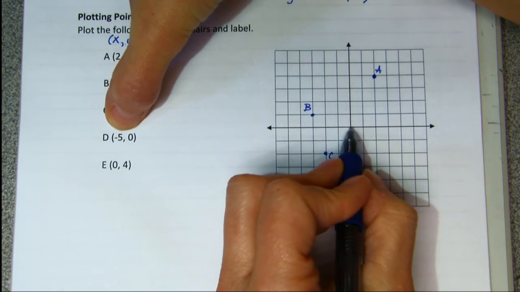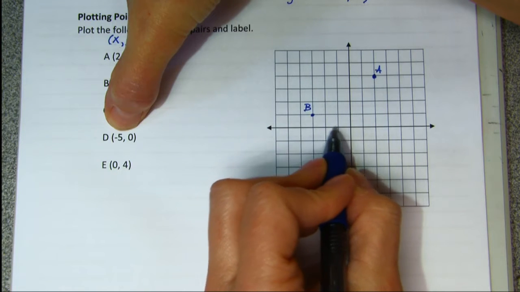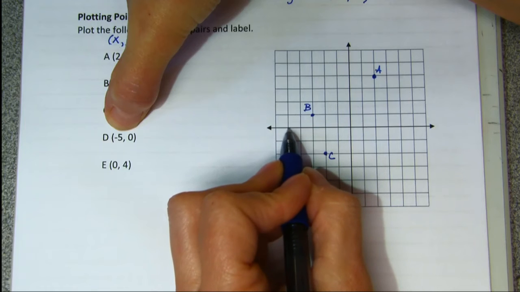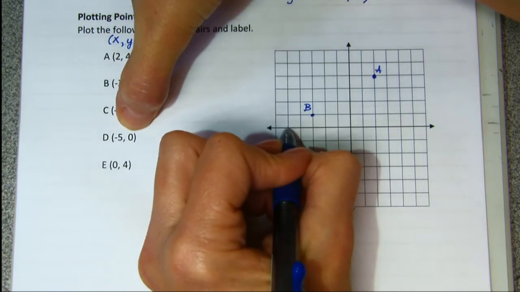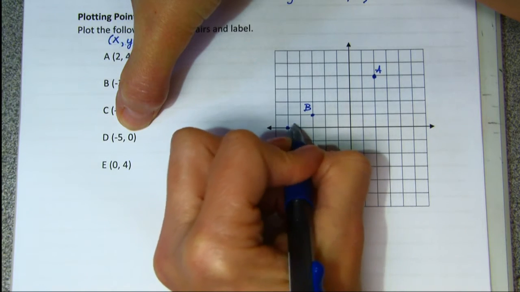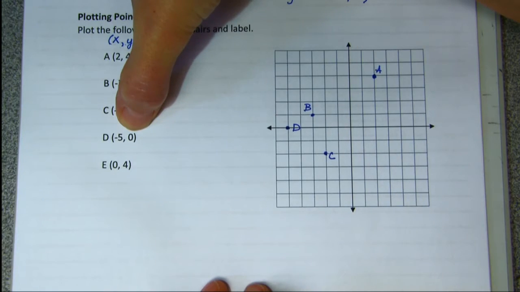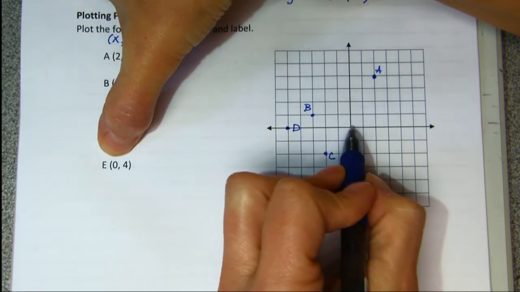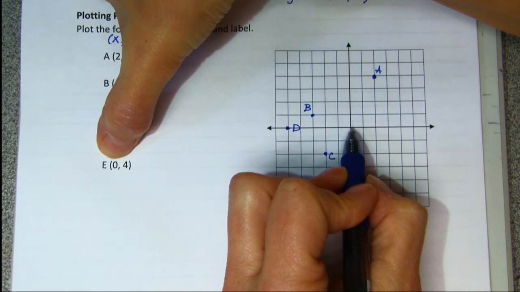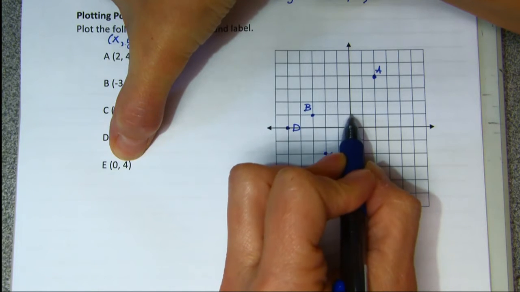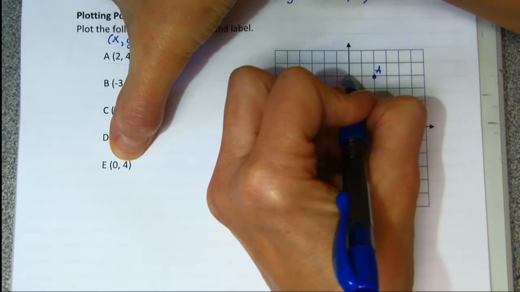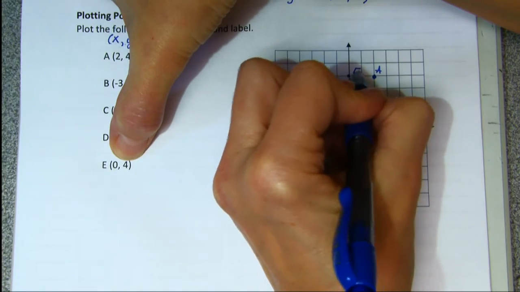Again, start at the origin, first number left or right. Negative 5 means to go to the left, 1, 2, 3, 4, 5, and then notice it says 0, so it means don't go up or down. So point D is right there. Again, I start at the origin. The first one tells me to go left or right, and since it's a 0, I'm not going to move left or right. Positive 4 means to go up, 1, 2, 3, 4.